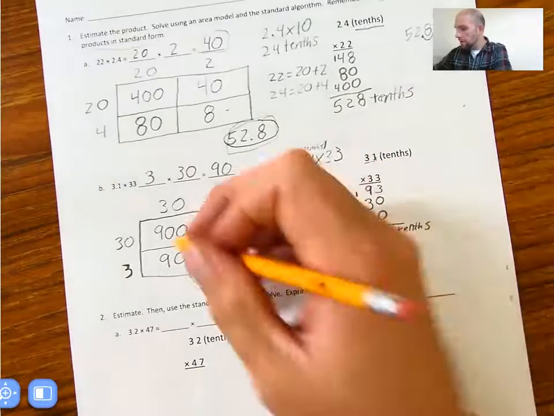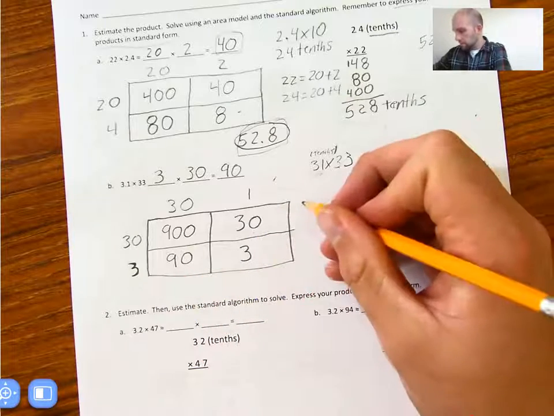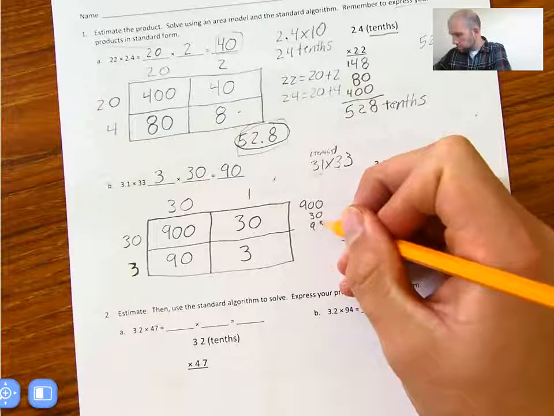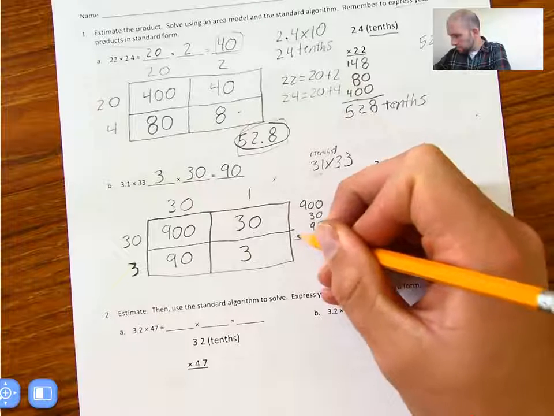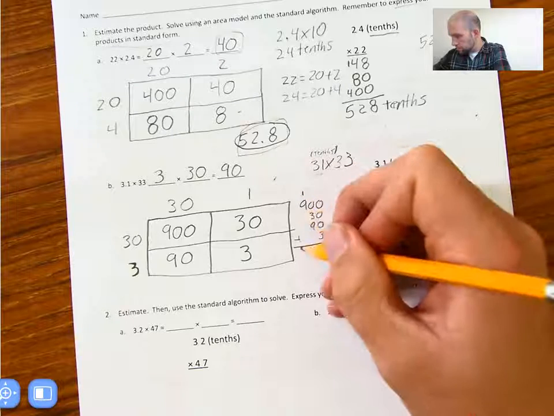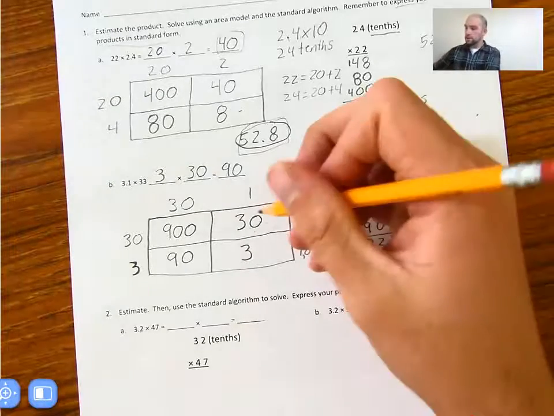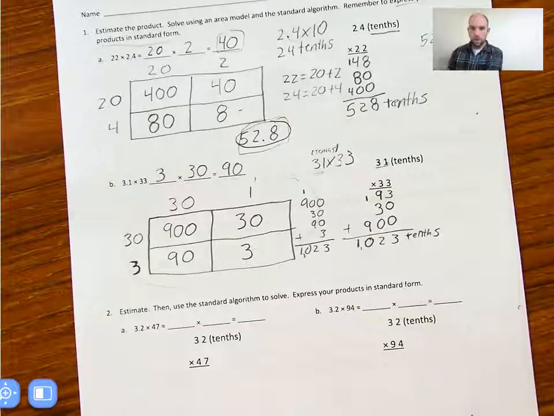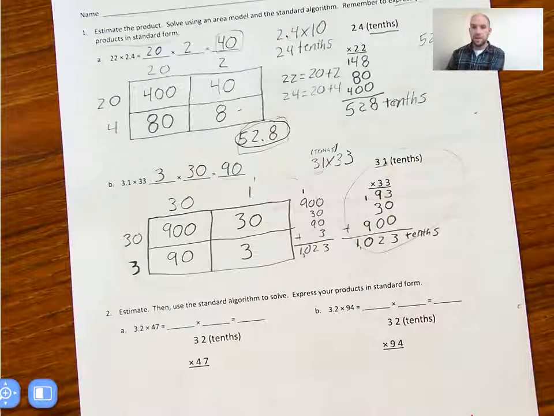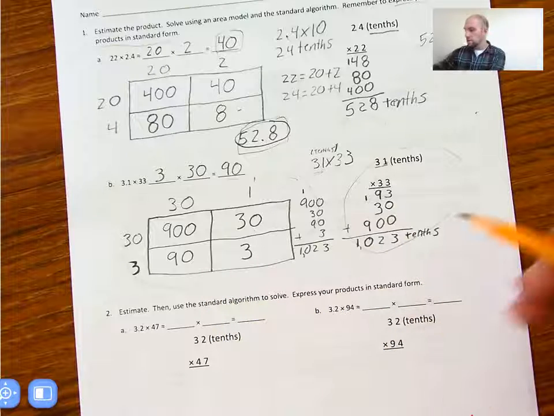So if we add all these together, we had 900, 30, 90, and 3. We get all that, we get 3, we get 2. We still get 1,023. So whether we do this way with our area model, or if we use our standard algorithm, we'll end up getting the same answer. But it's really doing the same thing 2 different ways.